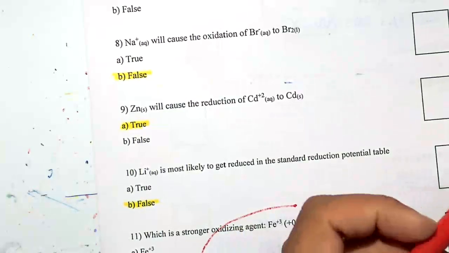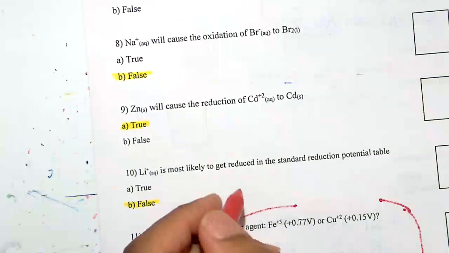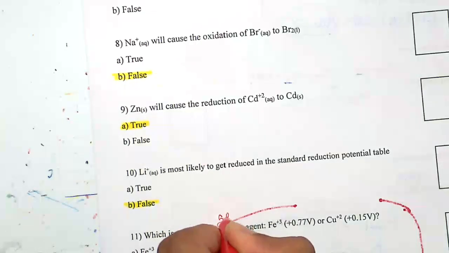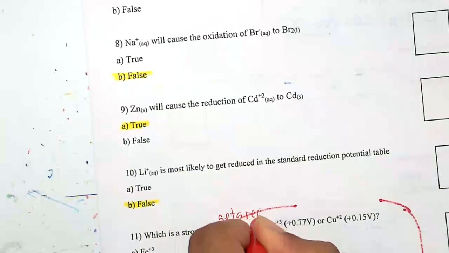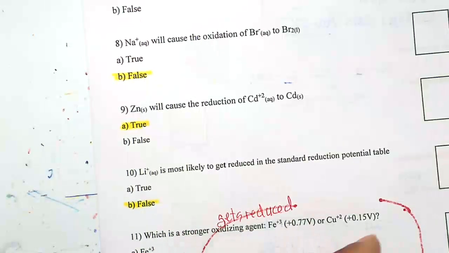So an oxidizing agent is the one that gets reduced, right? Remember? It's the one that's getting reduced. So looking at our table, more positive or more negative? Okay, so you're looking at something that's more positive. So which is more positive, Fe plus 3 or copper plus 2? Something that's getting reduced, we're associating with a more positive voltage, and that's going to be Fe plus 3.